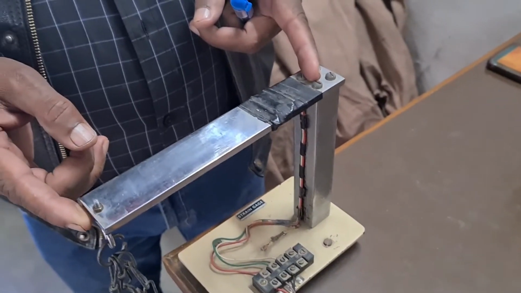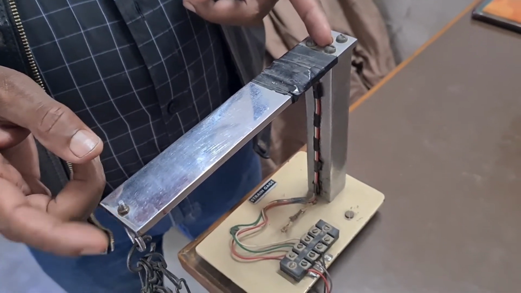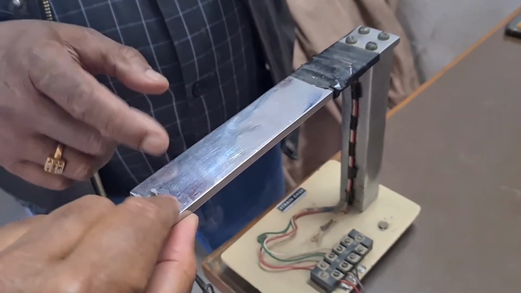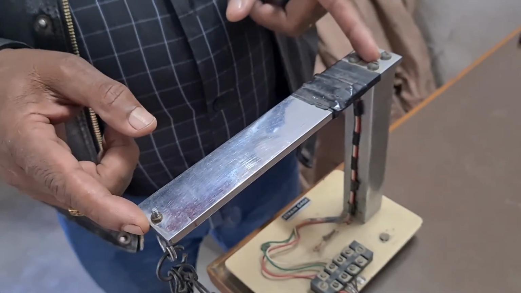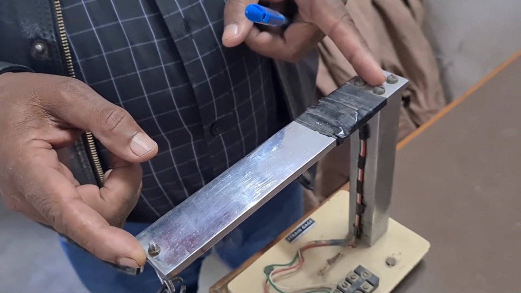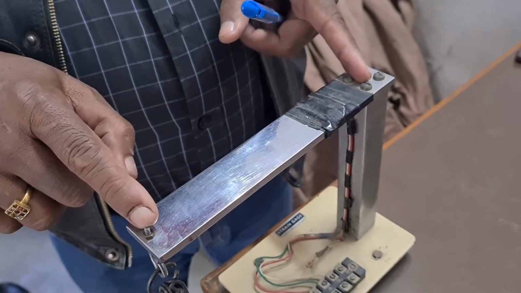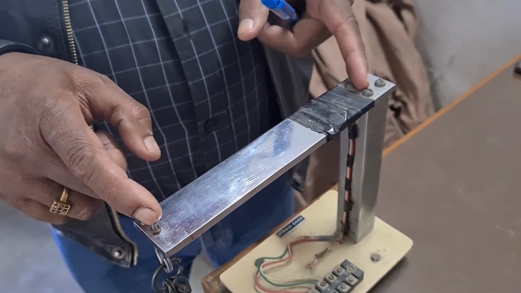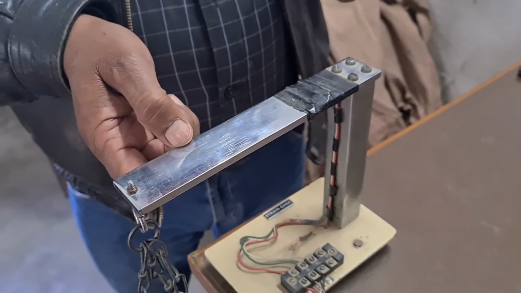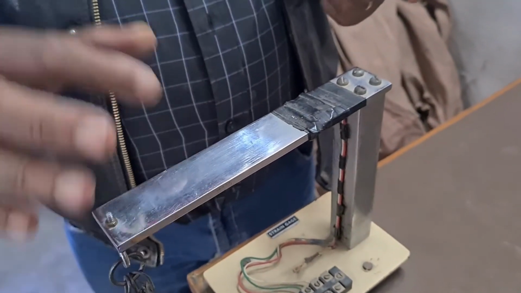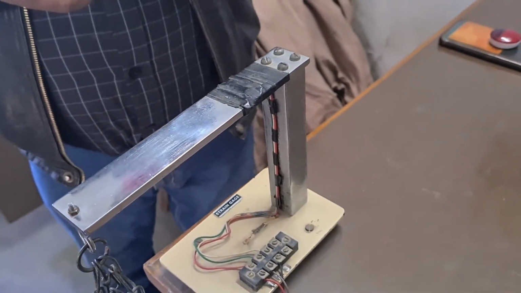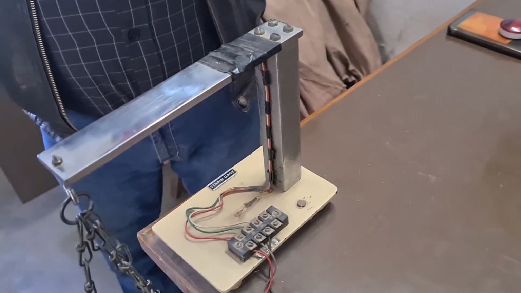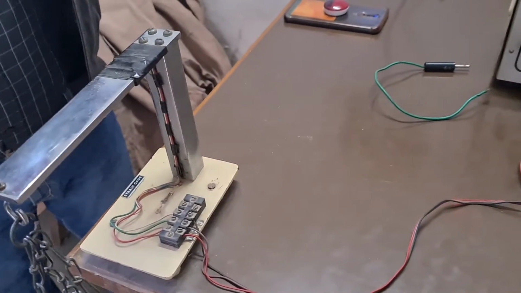These are the 3 readings you have taken. Now for calculation you will need the dimensions. The thickness is 6 mm. The length from the fixed support to the loading point is 174 mm. The width is 32 mm, the thickness is 6 mm, and 174 mm is the length. And the excitation voltage is 5 volt.